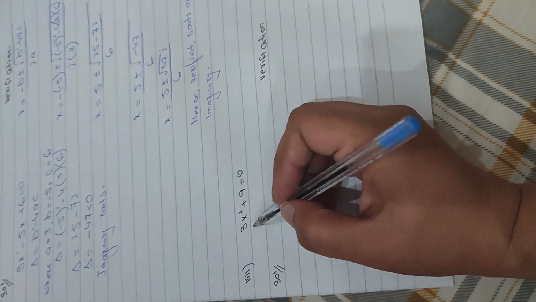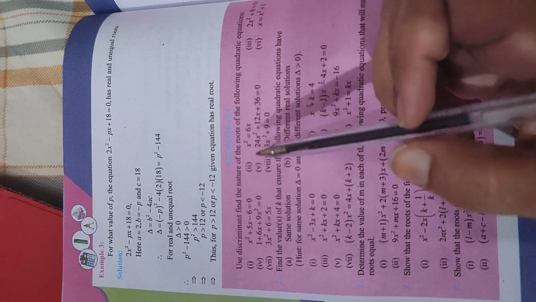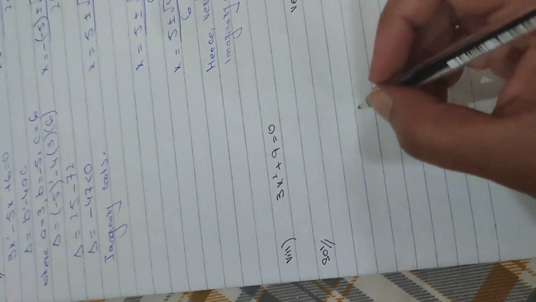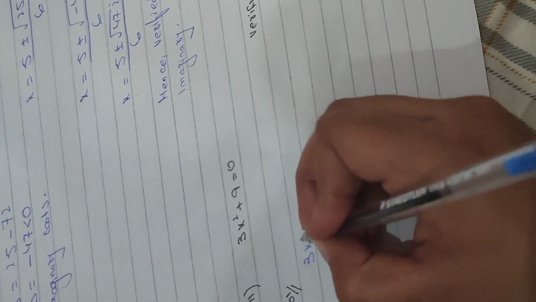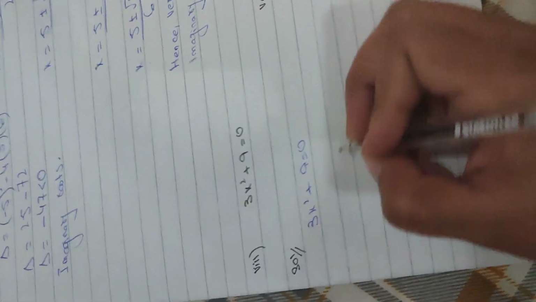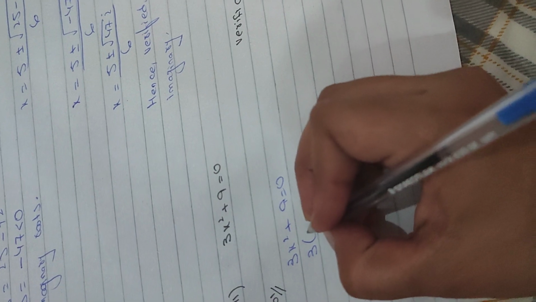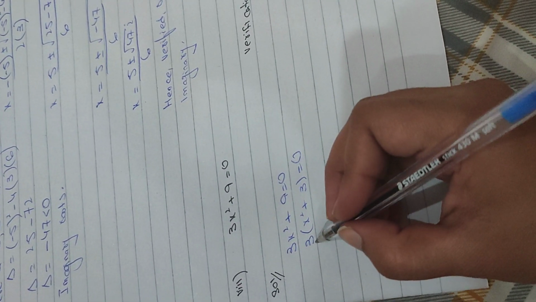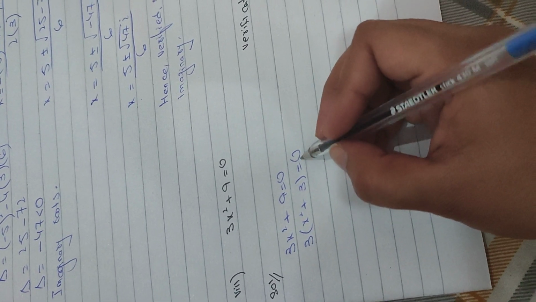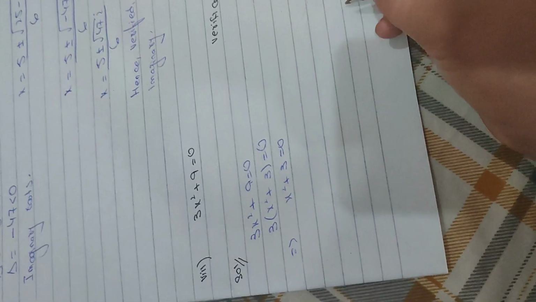Now let's solve part 8, which is the last question of this exercise, the last question of question number 1. The question is 3x square plus 9 is equal to 0. Let's take 3 common. If common is possible, then you will take common first. x square plus 3 is equal to 0. When you divide 0 by 3, it will be 0. So the equation is now x square plus 3 is equal to 0.